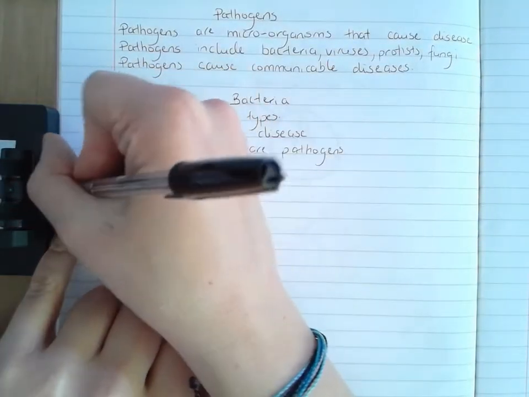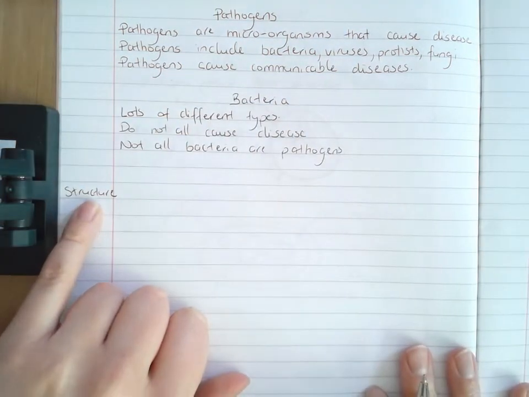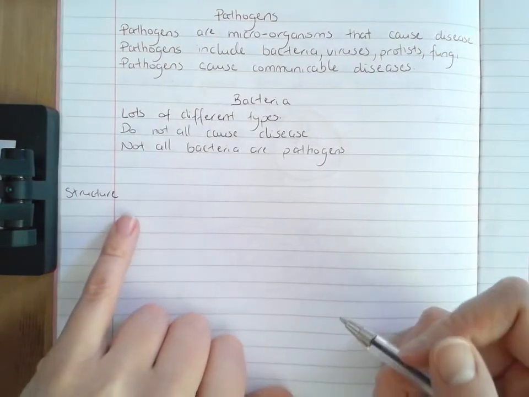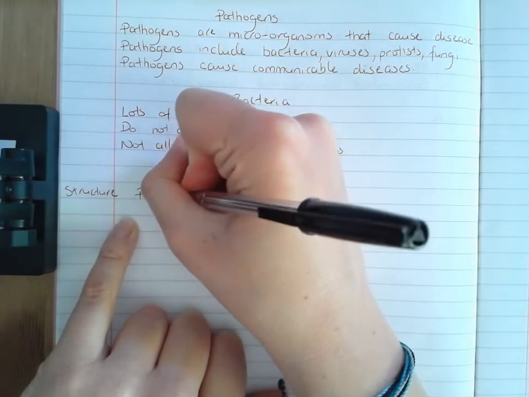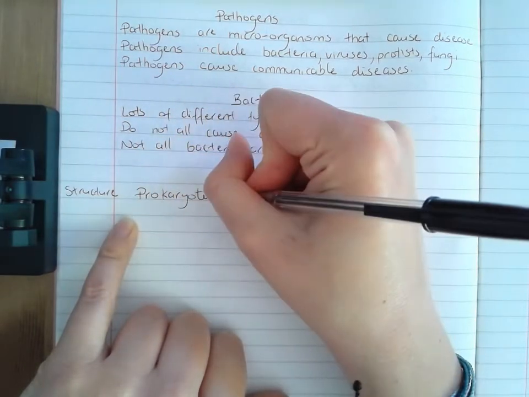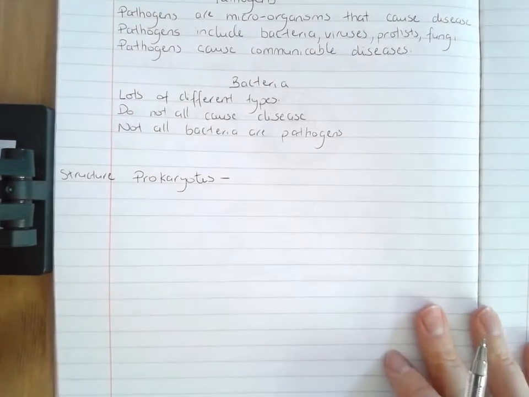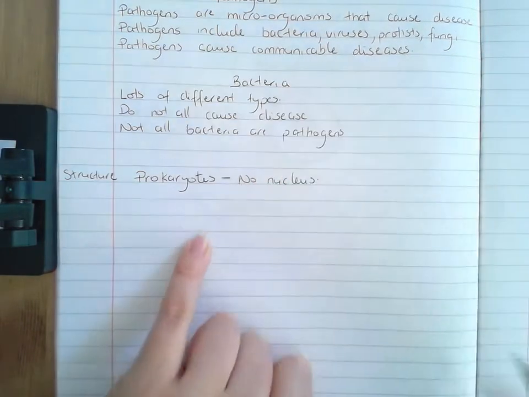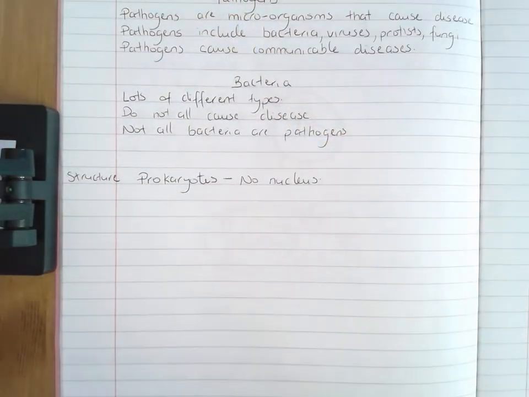Although there are lots of different types of bacteria, they do all have certain things in common. I'm going to draw out a general overview of a bacteria structure now. You would have seen this at the beginning of year 9 when we did this topic. The first thing I'm going to write is that bacteria are prokaryotes. Hopefully you all remember that there are 2 different types of cell: eukaryotes and prokaryotes. Eukaryotes have a nucleus, prokaryotes have no nucleus, and bacteria are examples of prokaryotes. So when I draw out the general structure of a bacteria cell, I will not be drawing a nucleus.